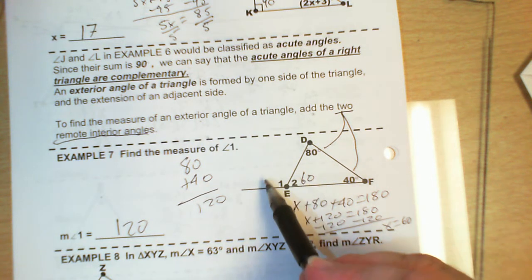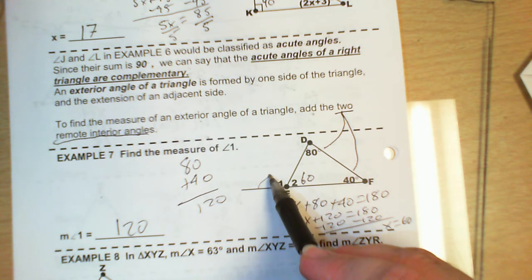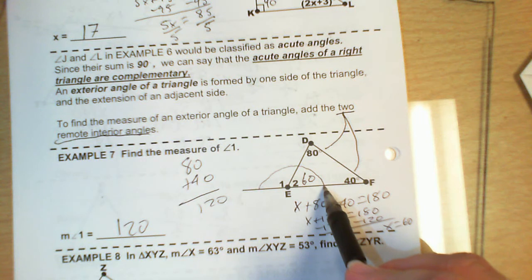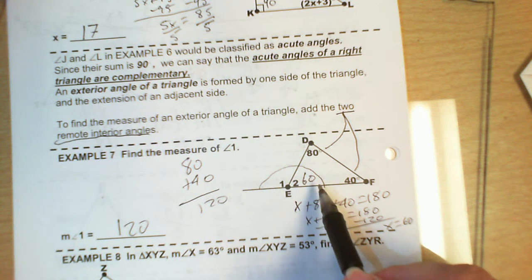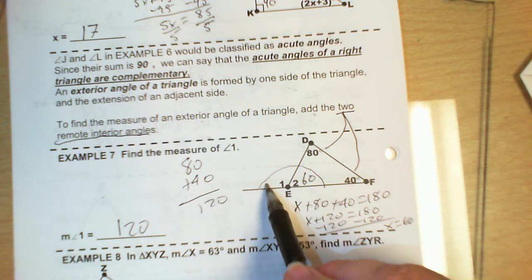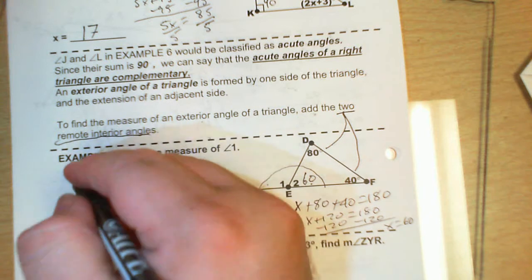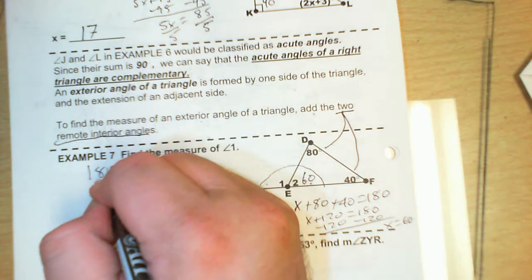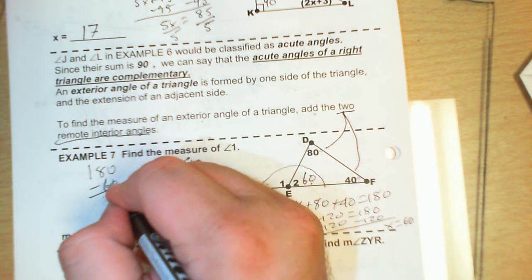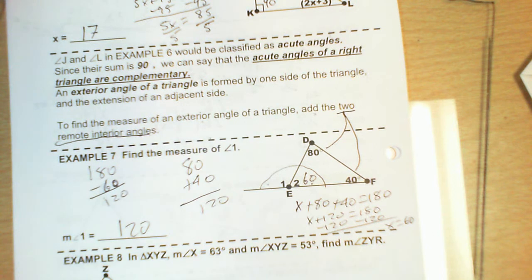Then I see that the type of angles I have here is the linear pair type, which means this entire angle from here to here, this angle plus this angle, equals 180. You take 180 minus your 60 and you get 120. So that's showing you both ways of how you did that.